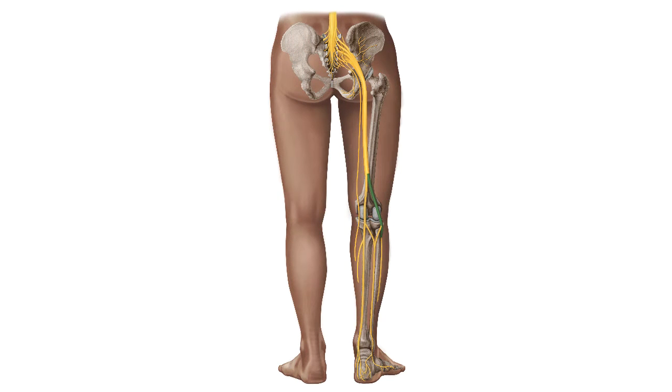We selected them for you from our Atlas of Human Anatomy showing this structure highlighted in green. Oh wait, and there is more.